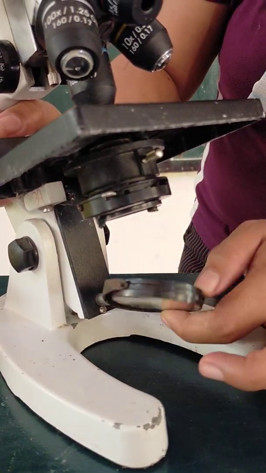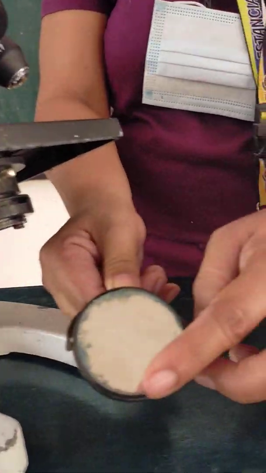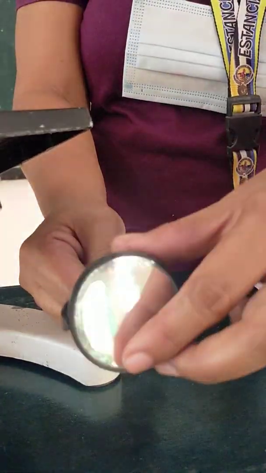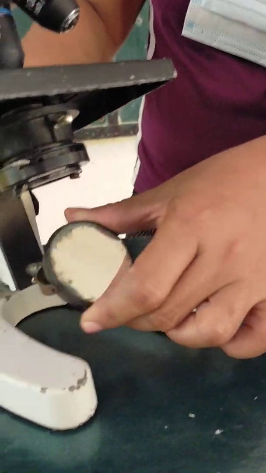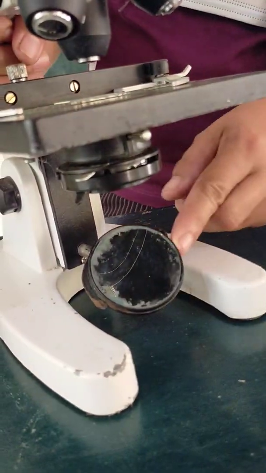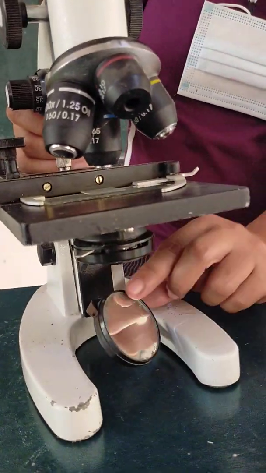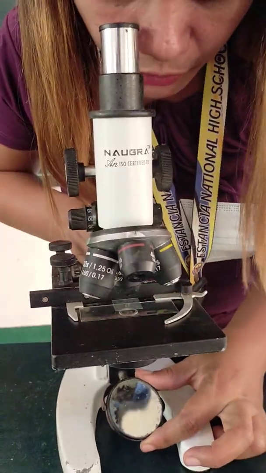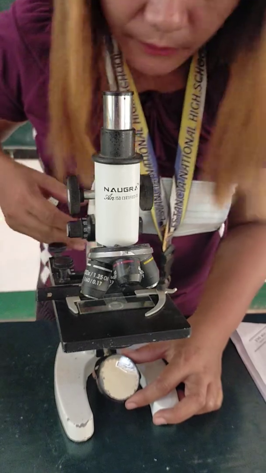Okay, so this is your mirror. You may detach this mirror. You have here the concave one and the plane one. This is the plane one. The concave is for more light to be reflected to your sample, so you have to gather light and then reflect it to your sample so that you can see it.